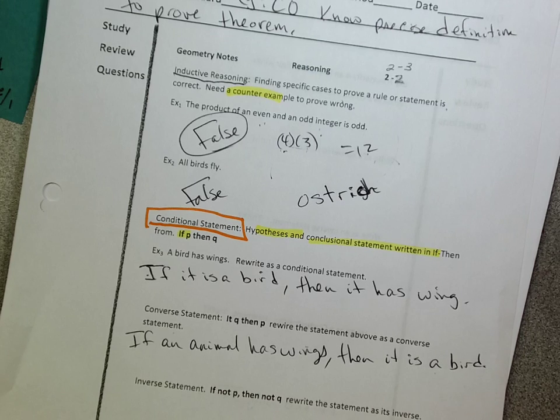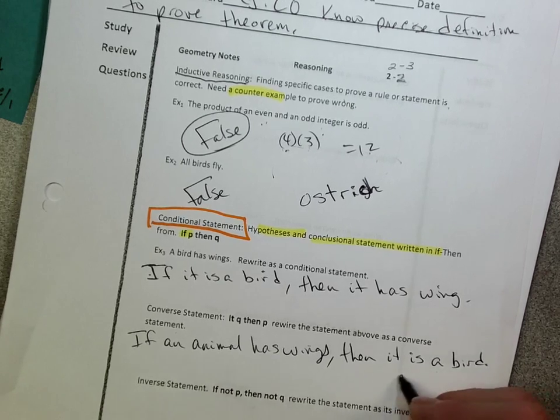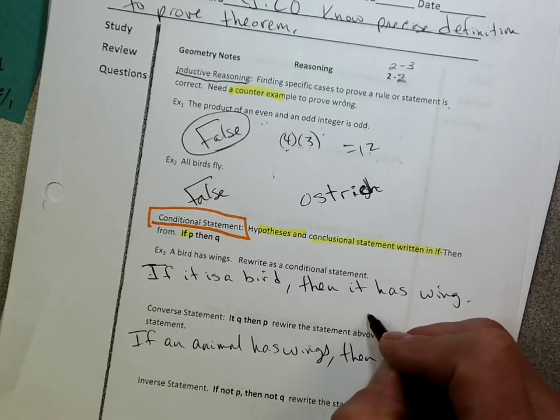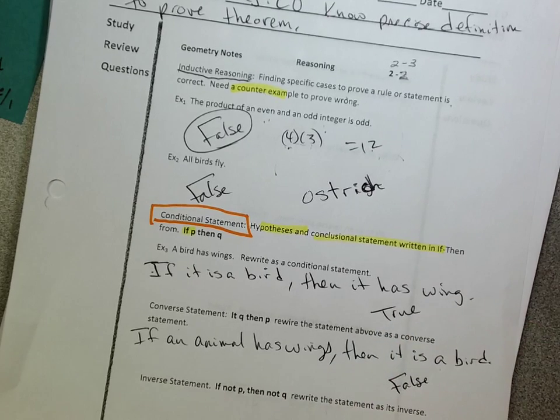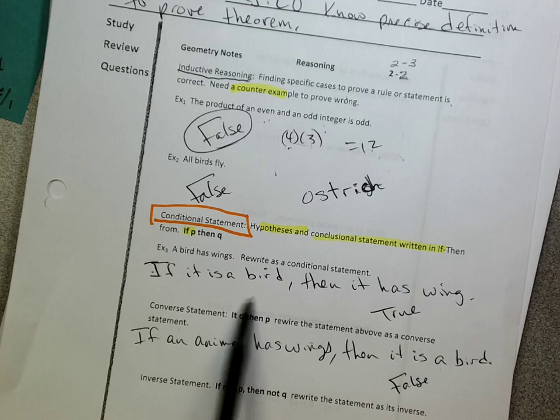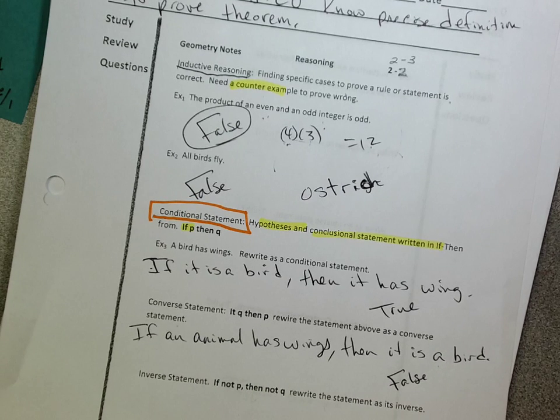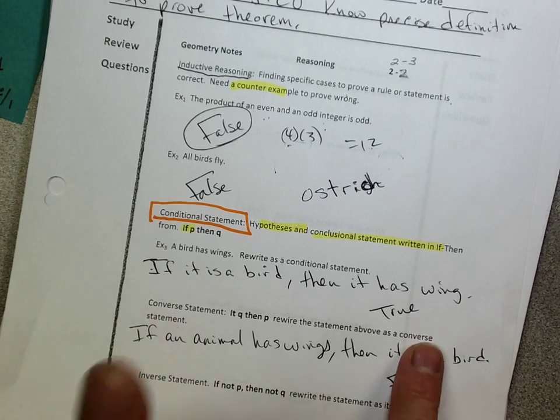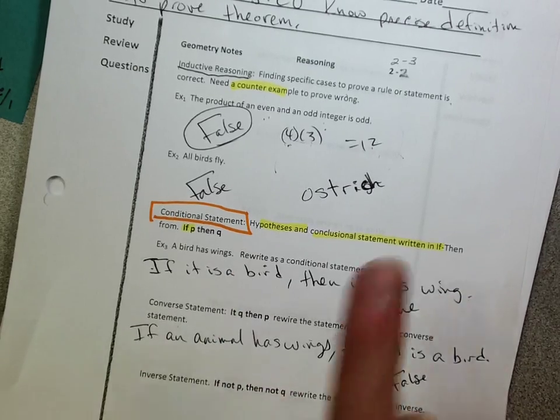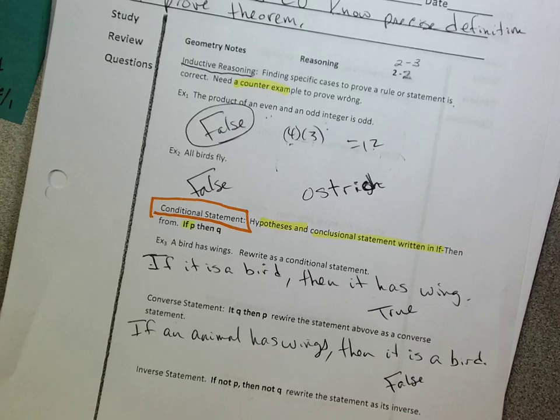I mean, I don't know, dragonflies. Let's see, how about, what else? Bats, right? Bats aren't birds, right? So this is false. You guys agree? That's false. I think this is true. Unless I'm missing something, I've never known a bird without wings, right? So that's the converse. We just rewrote it. We just switched the statement around. We took it from bird to wings to birds. That's all we did. We switched the statement around, okay?